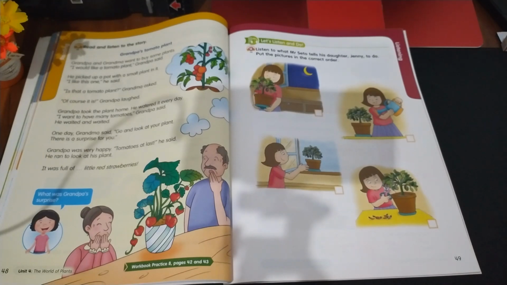But one day, he got a surprise, a very big surprise. The tomato plant that he thought he bought was actually, you know what? Yes, a strawberry plant. That's why Grandma is laughing.